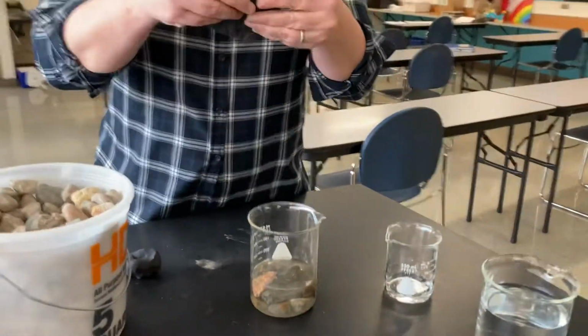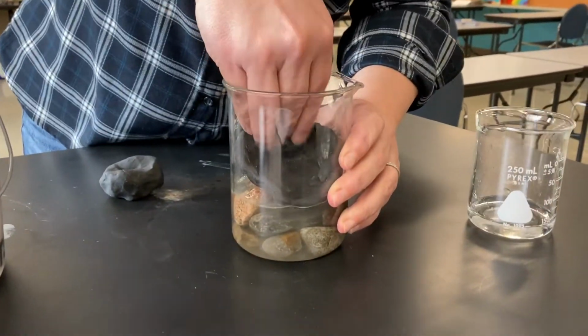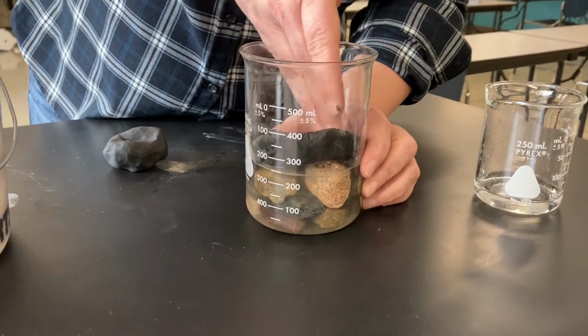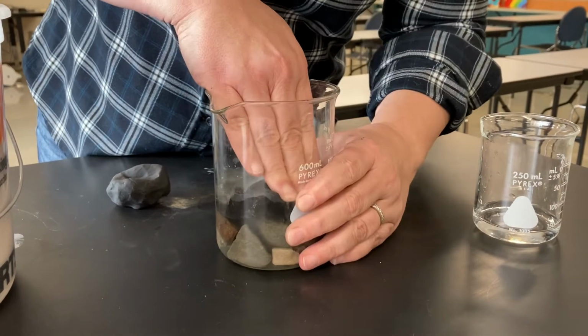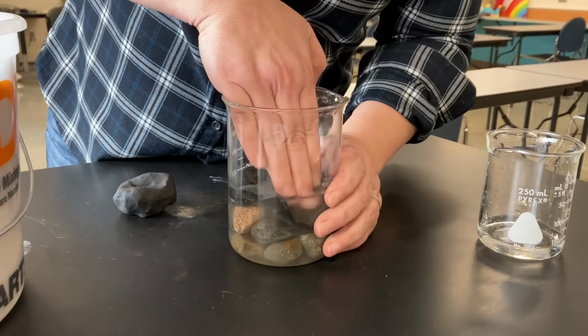Now I'm going to take this ball of clay that I've flattened into a disc, and I'm going to put that on top of it as my impermeable layer. I'm going to push it down in here and seal it against the edges of the beaker.